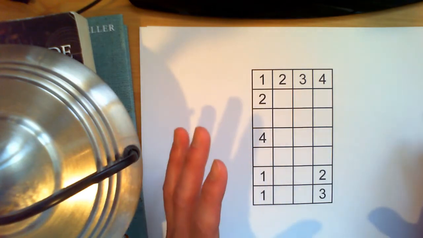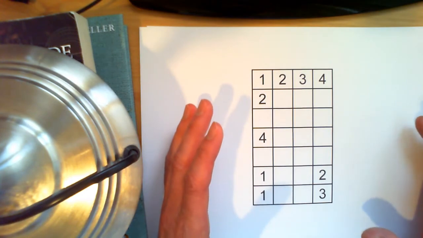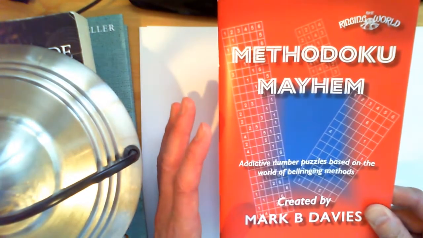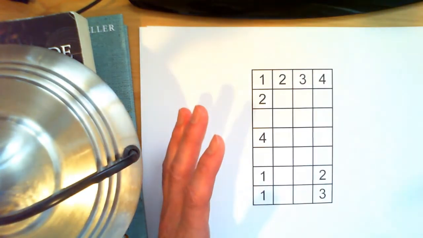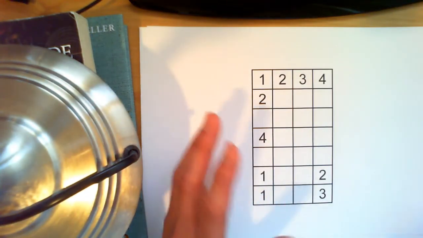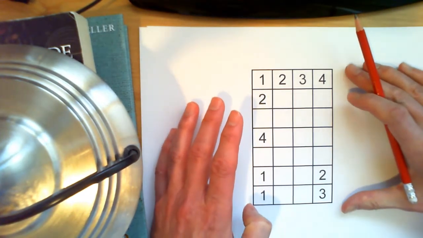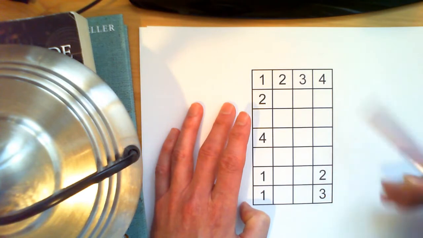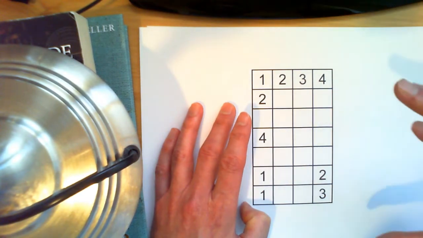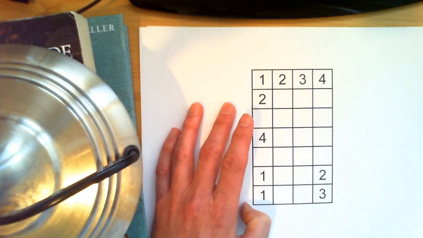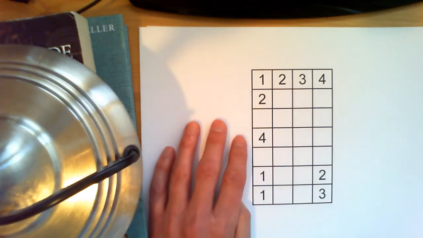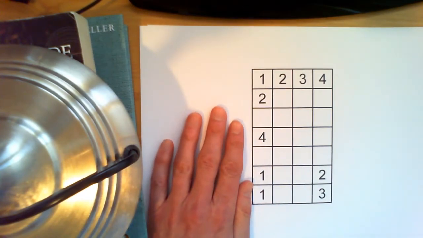So Methodokus, just to recap, and if you've forgotten what they are, buy my ACE book, which is full of them, or check out Methodoku Masterclass No.1. But they are a logic puzzle. When we've solved them, we've filled all these spaces with numbers, and those numbers correspond to a bell-ringing method, which somebody somewhere has rung and given a name to. But how on earth do we find that name? So that's what this video is all about.